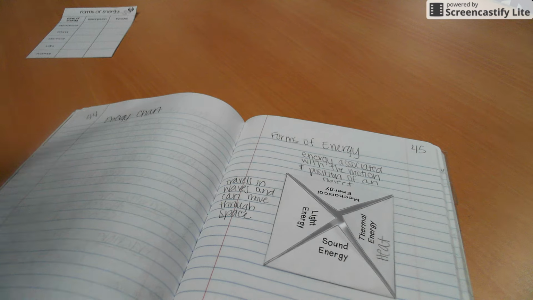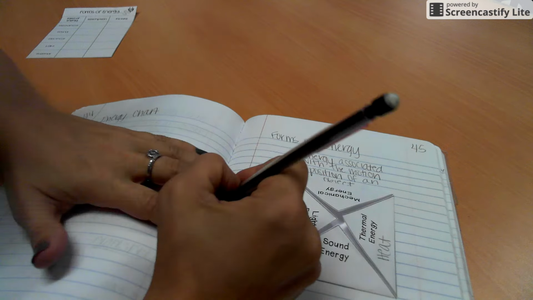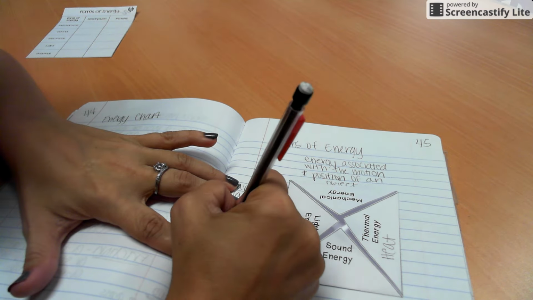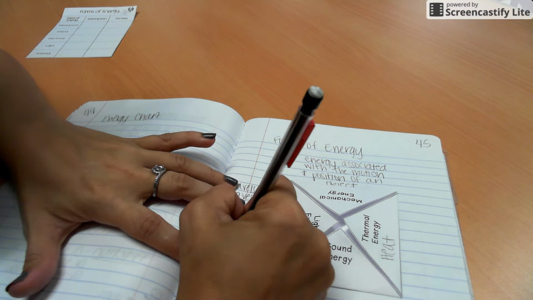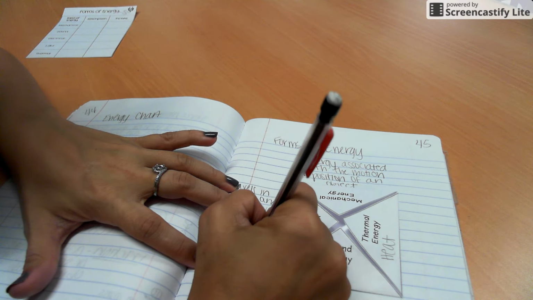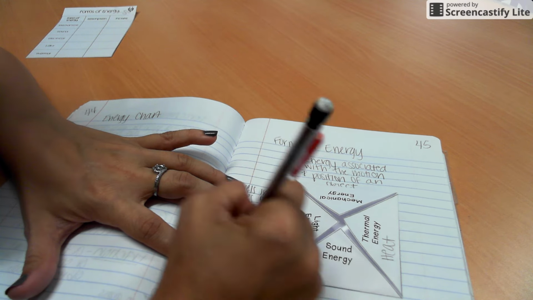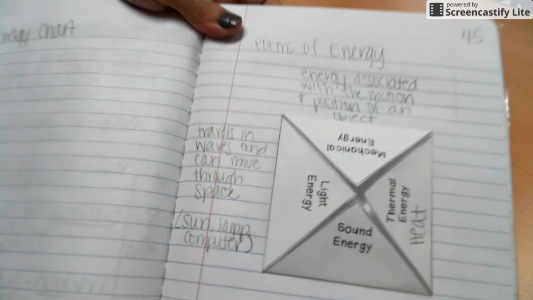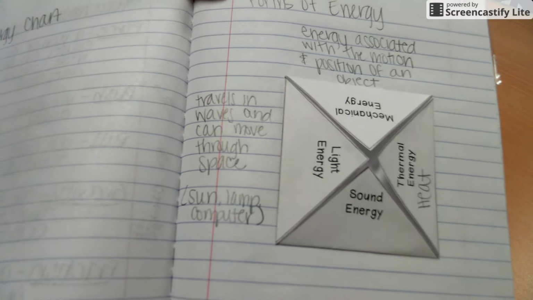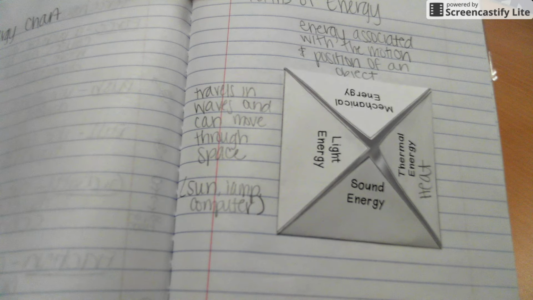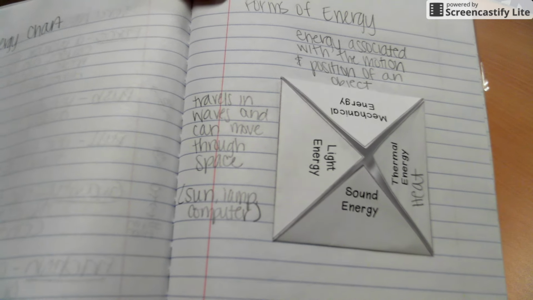So it travels in waves and can move through space. And one of the examples we gave for light energy, we said sun, we said like a lamp, we said computer, we said lots of examples. But I'm just going to write like 3 of them down. So go ahead and pause and copy that down.